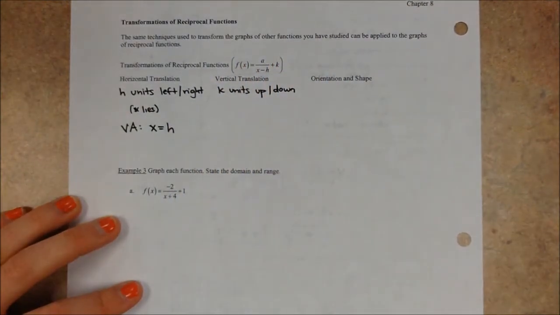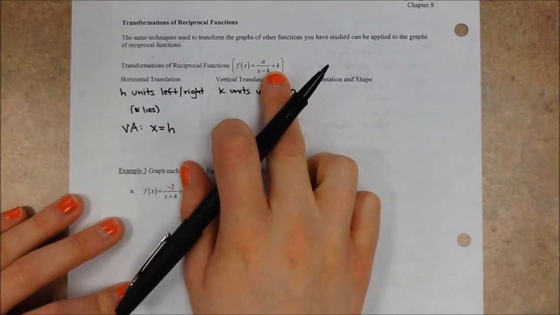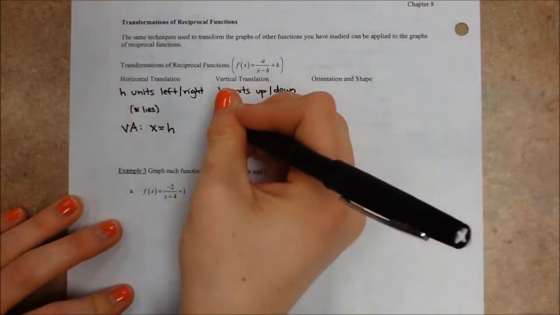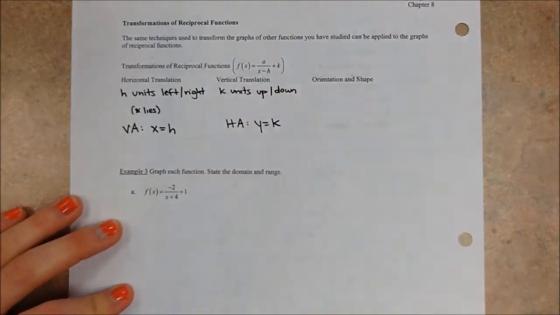But don't worry about y lying. Y does not lie. Y tells the truth. So if this is positive, you're going up. If this is negative, you're going down. And then the horizontal asymptote ends up being that exact value, y equals k.